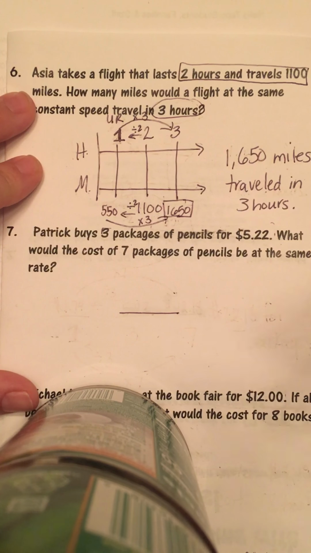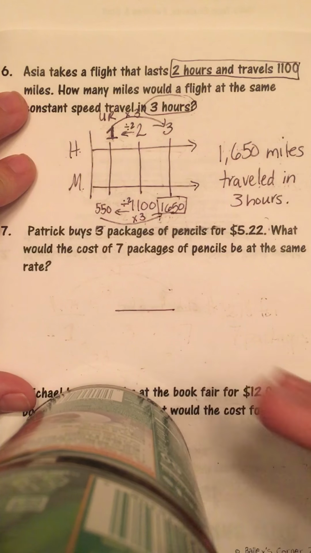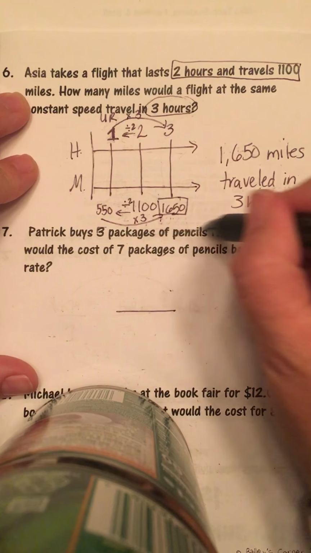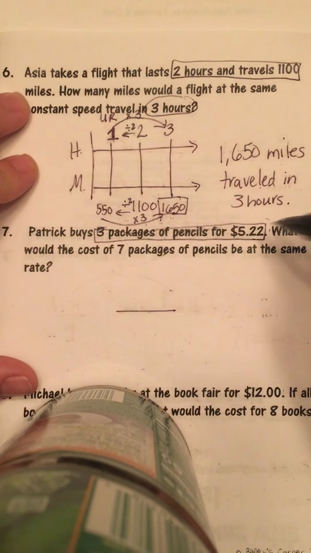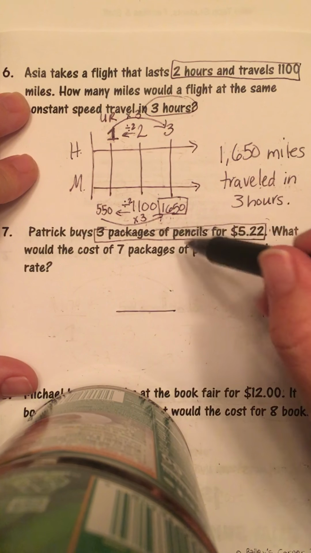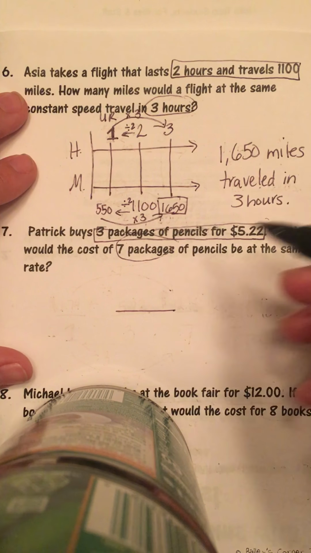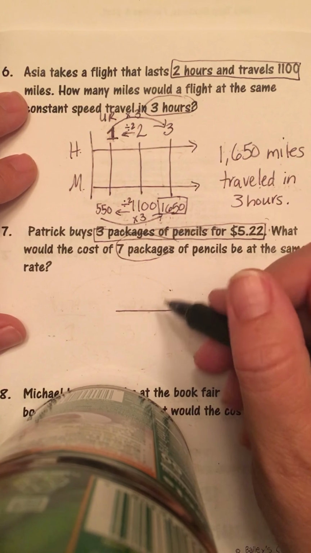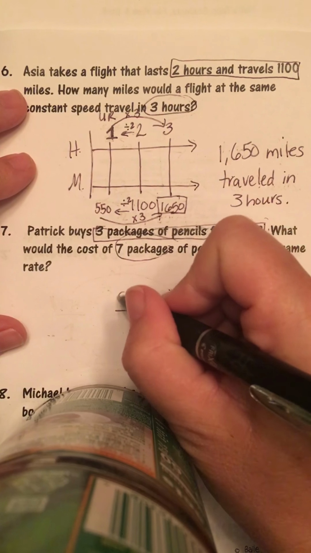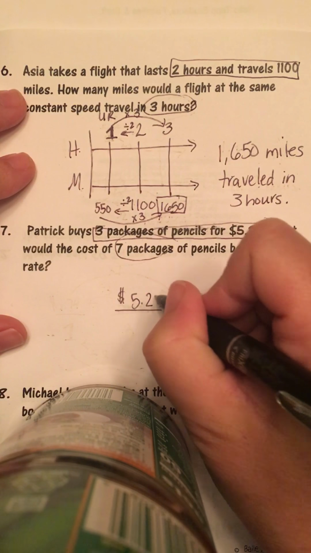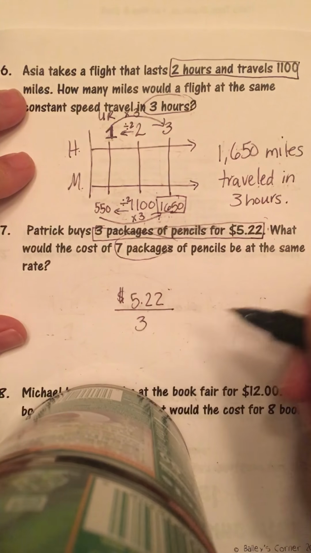All right, number 7, we have Patrick buys 3 packages of pencils for $5.22. That's my ratio. What would be the cost of 7 packages at that same rate? As you can see, I set up for a proportion on this one. I have $5.22 for 3 packages.